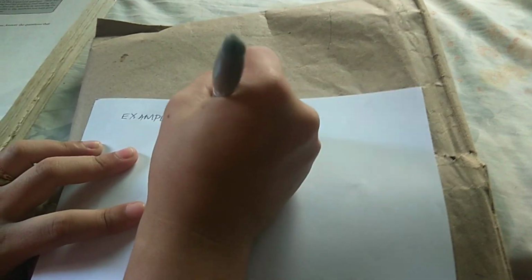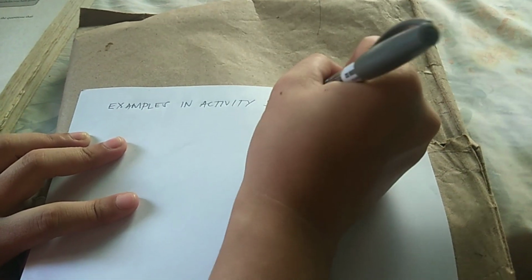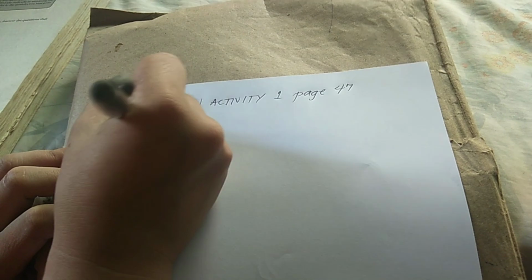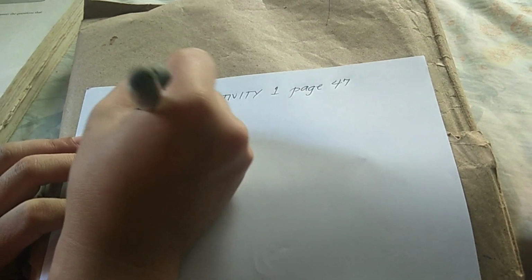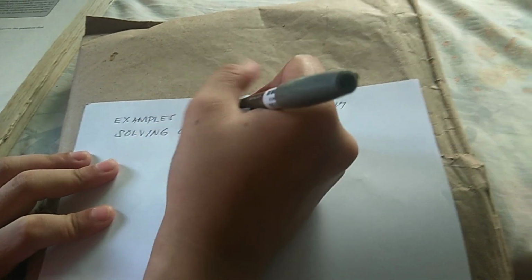Examples in Activity 1, page 47. Lesson: solving quadratic equations by using the quadratic formula.